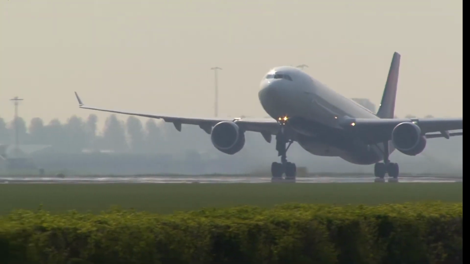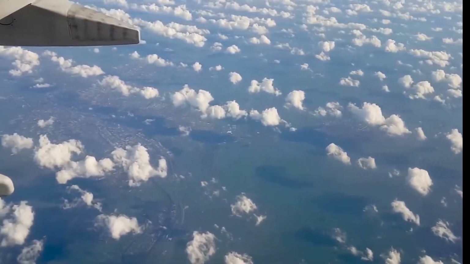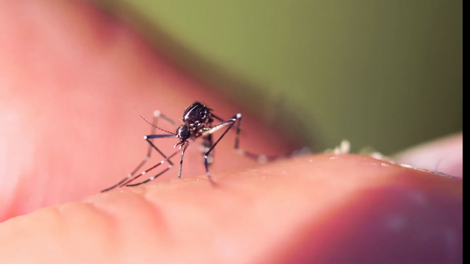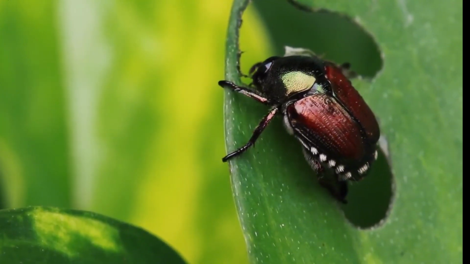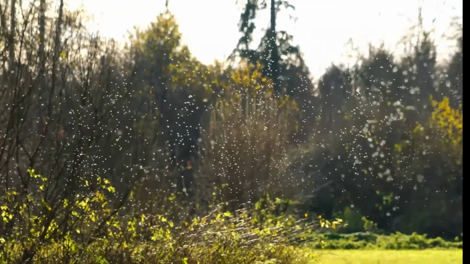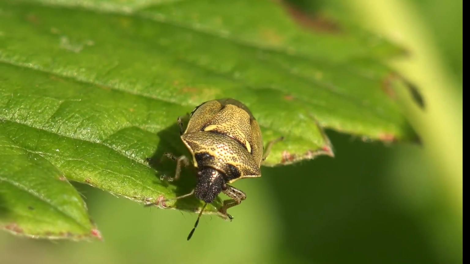With air travel on the rise, more and more aircraft are crossing borders, which means there's a greater threat of disease-carrying insects and agricultural pests being introduced into countries where they weren't previously found. If proper precautions are not taken, both humans and the environment could be at risk.